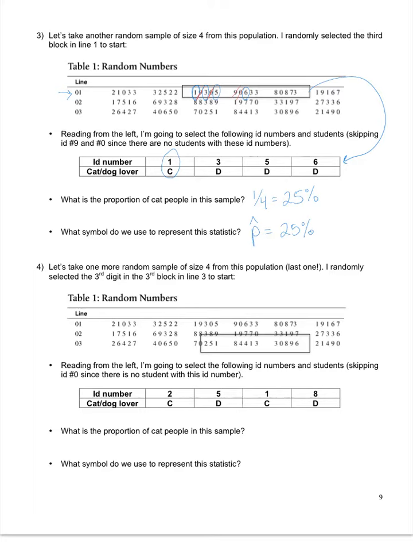Okay, let's do one more. So number 4, let's take one more random sample of size 4 from this population, and this is our last one. I randomly selected the third digit in the third block in line 3 to start. So when I put my finger down, I was in the third block, so 1, 2, 3, and I started at the third digit. All right, and I think I can take 2, 5, 1, and 8.